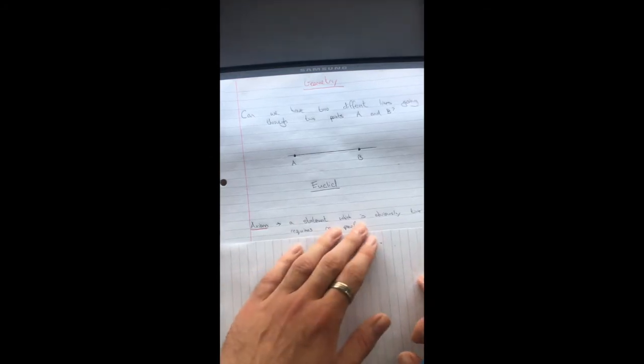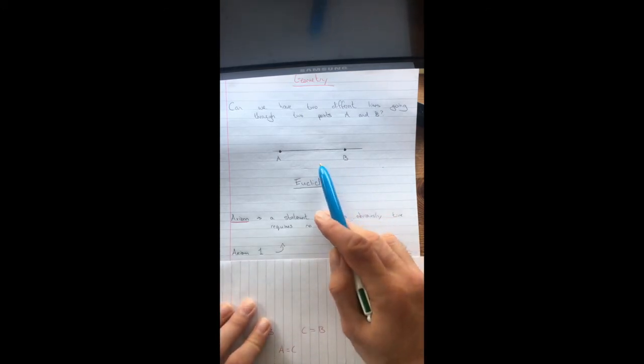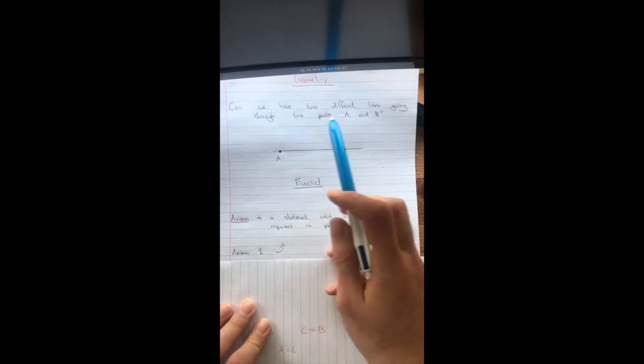So, now that we've got our head around that, let's have a look at what we call them now. We call them axioms now. An axiom is a statement which is obviously true and requires no proof. As we said, this is obviously true and it doesn't require me to prove it. I have proven it here, but we don't need to prove it because we're just going to accept these things. Our first axiom is the one that we just did up here. This is axiom number 1, that two different lines cannot go through 2 points A and B. There's only one line.